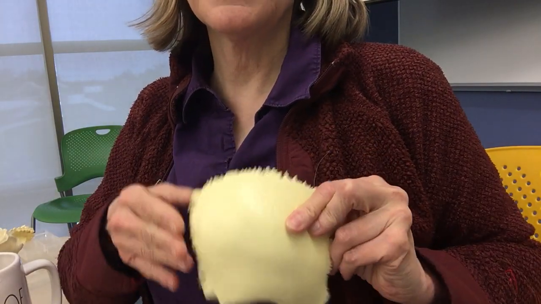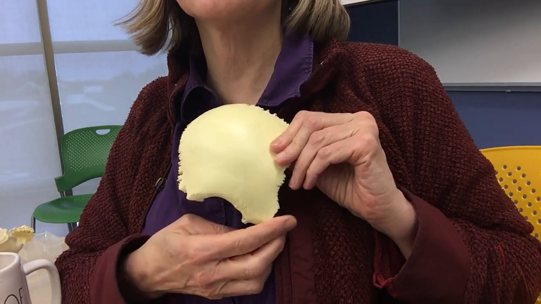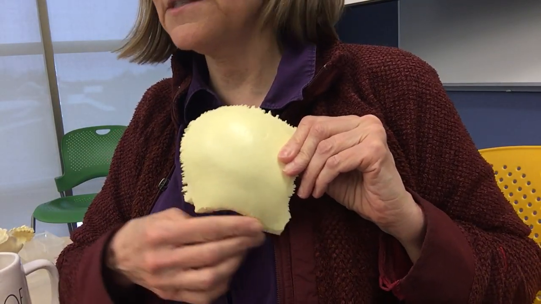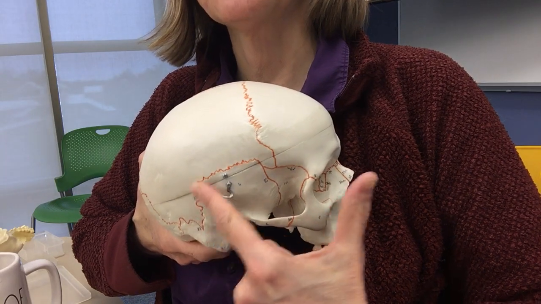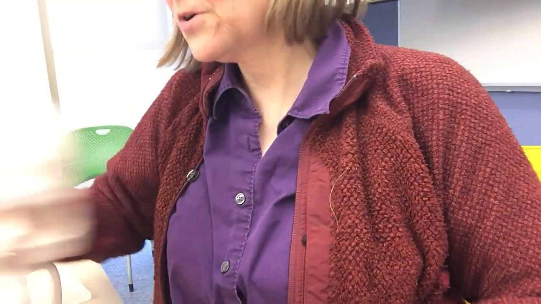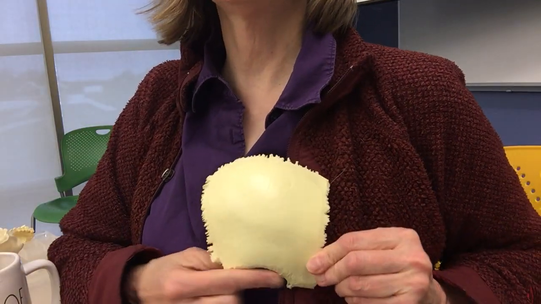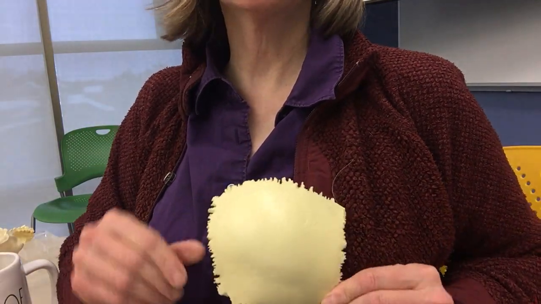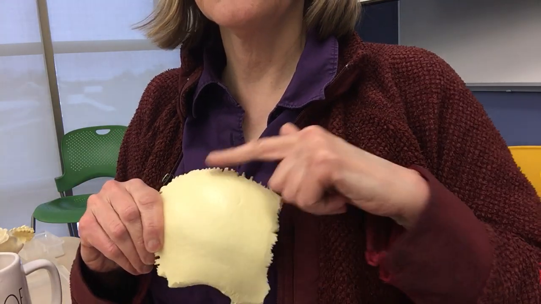The part that looks less sutury is called the squamosal suture, and this is the part that's going to be right down here. This is the squamosal suture. I forgot to mention that one. It's where it connects up with the temporal bone beneath it. So that one looks not so sutury. And then you can usually tell which one's lambdoidal and which one's coronal. The coronal one goes more straight.